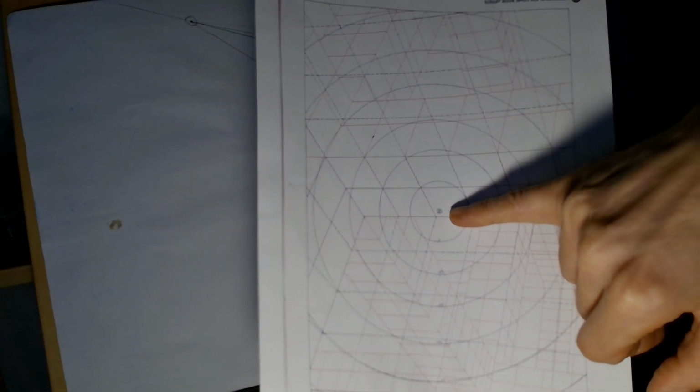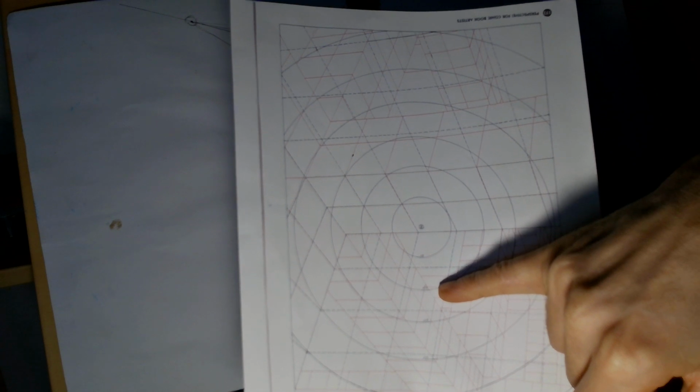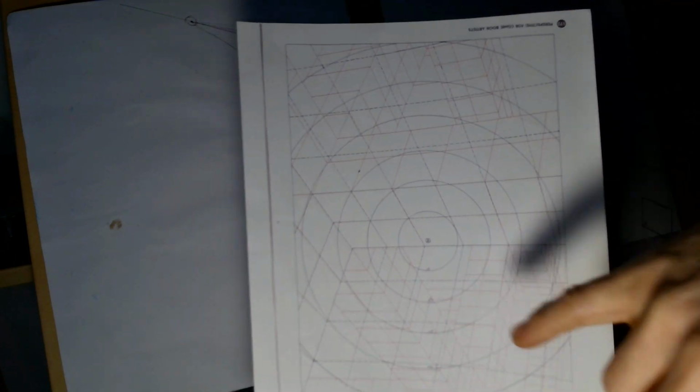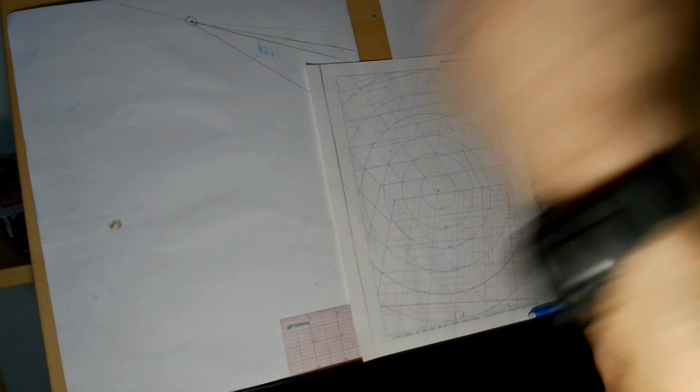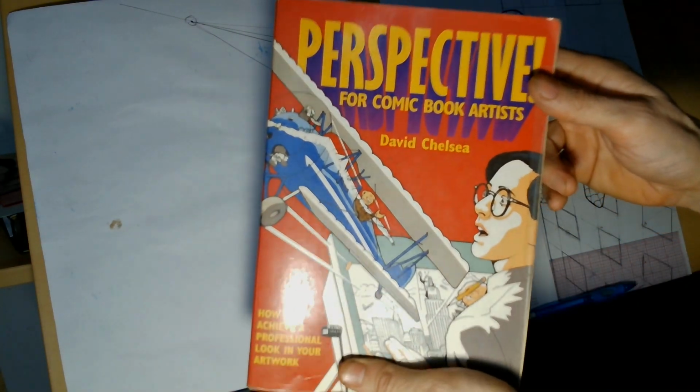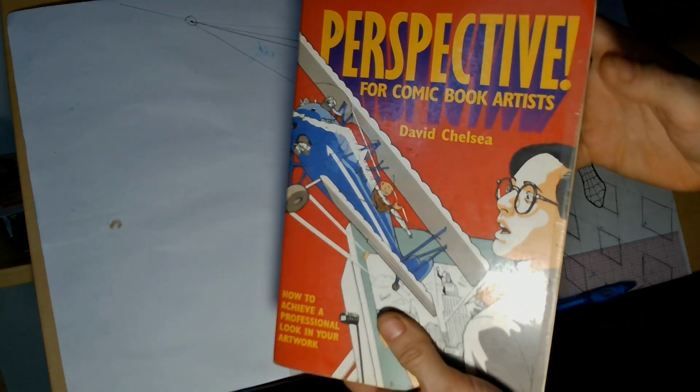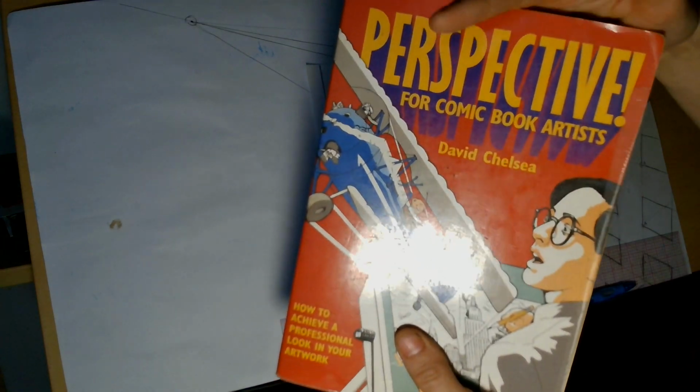The cone of distortion. This is at 10 degrees, this is at 20, this is at 30, and this is from your eye line. One of these days I'm going to go through David Chelsea's book here and go through some highlights and demonstrate some perspective stuff for you guys.